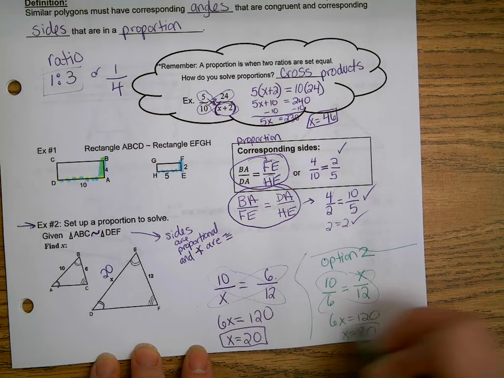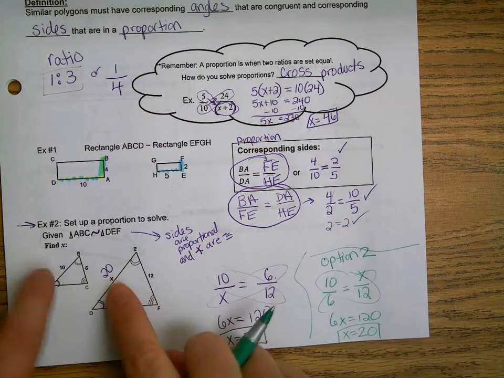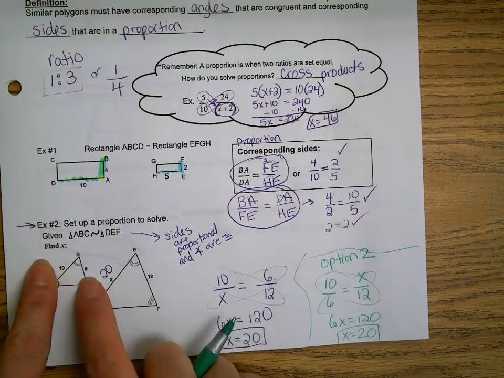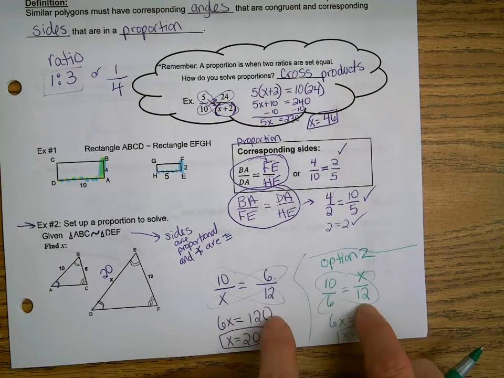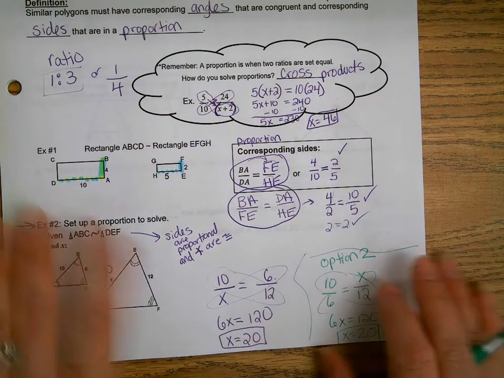Okay? So that's just to show you, pick 2 numbers, 10 and x or 10 and 6, and set up the other ratio to match with those pieces. We're going to practice a few more, and then you'll have classwork today.